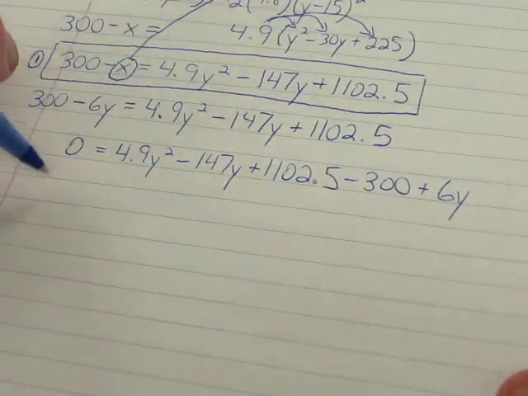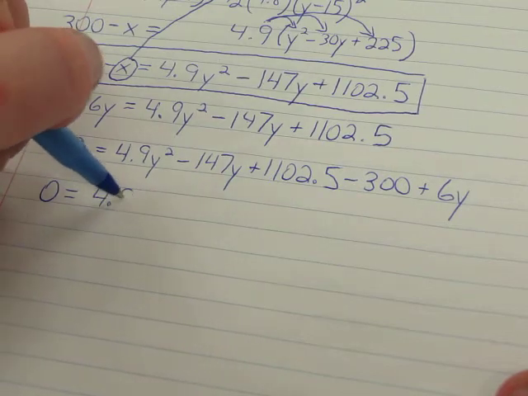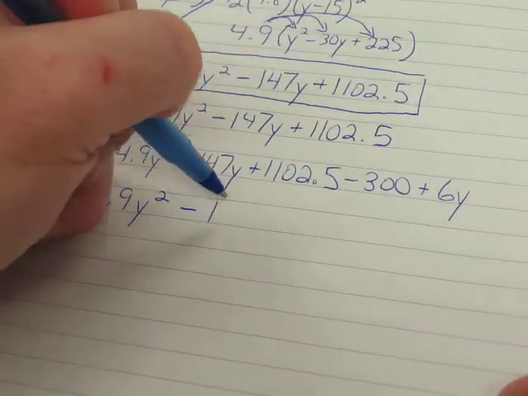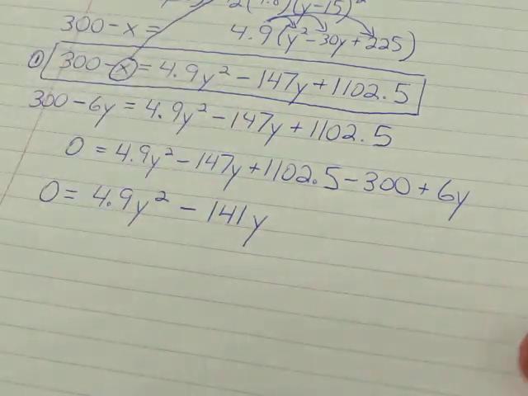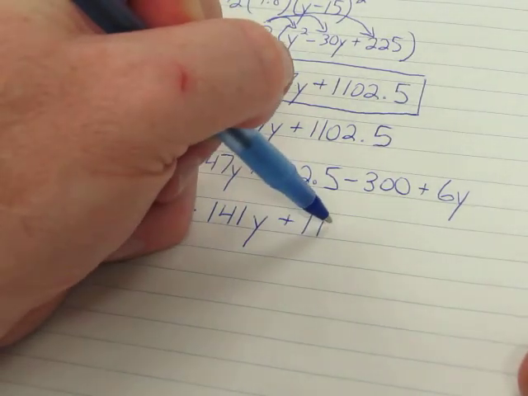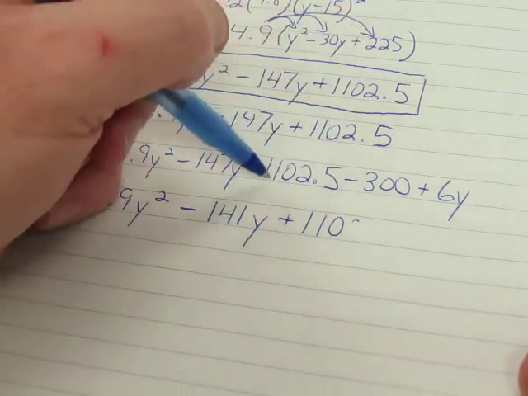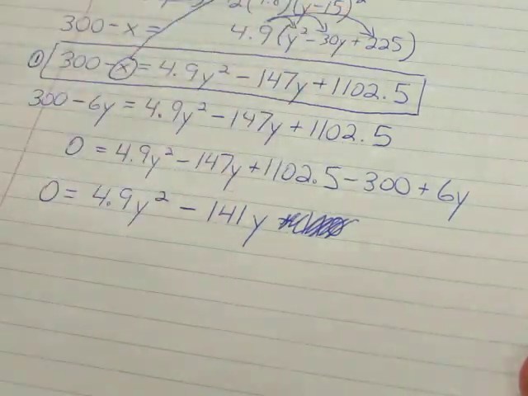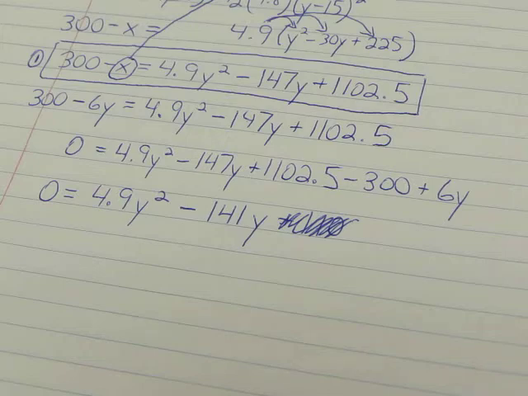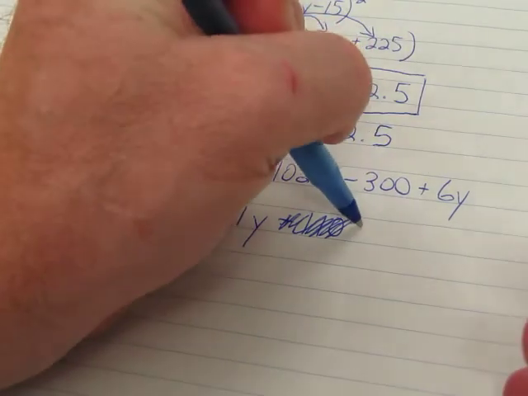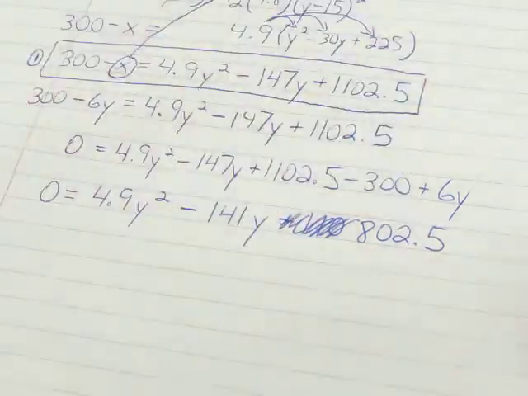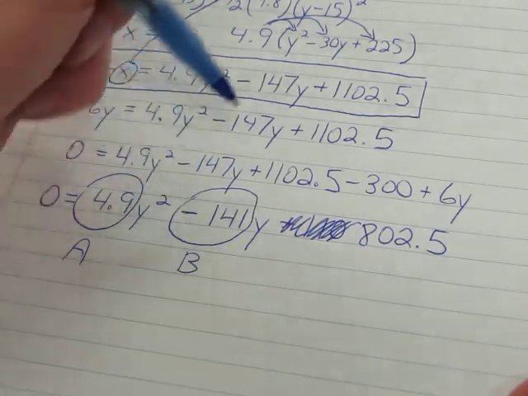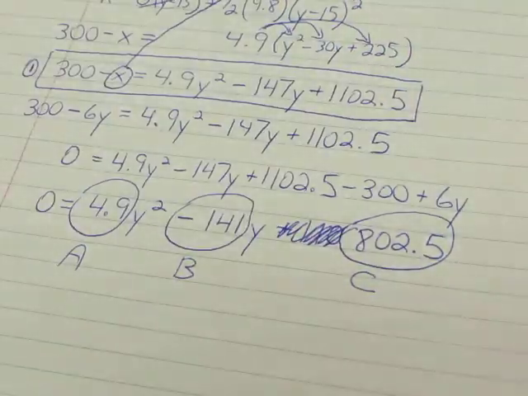Collect like terms. To make things a little easier here, 0 is going to equal 4.9y squared. Then we'll collect together the y's, so minus 141y plus 1,100 and, oh, sorry, there's a 1,102.5 and a negative 300. So collect those together, and you're going to have 1,102.5 minus 300. I almost wrote that wrong. 802.5. So there's your A term, your B term with the negative sign, and your C term for quadratic formula.